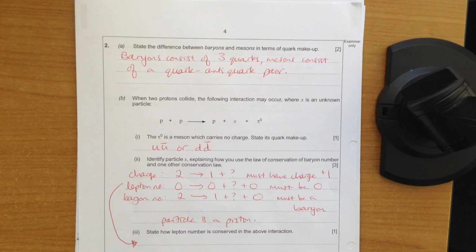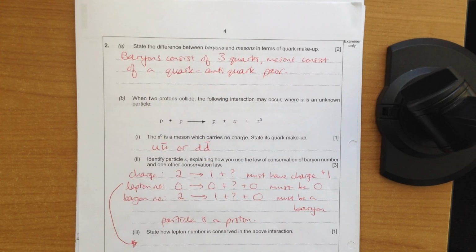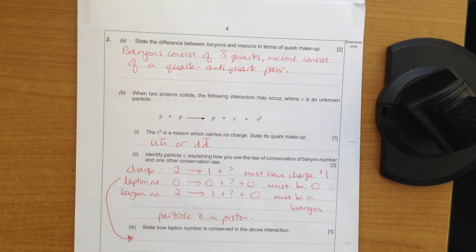So we have 2 marks, right? So we've got to give them 2 things to work with. Baryons consist of 3 quarks. You don't have to give examples, but you could: proton, neutron, delta plus plus, etc. Mesons consist of 2 quarks. But I think to get that second mark, you have to specifically say those 2 quarks are a pair of quark and anti-quark, right? So quark, anti-quark pair for a meson.